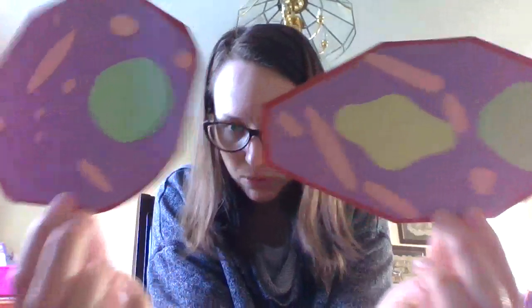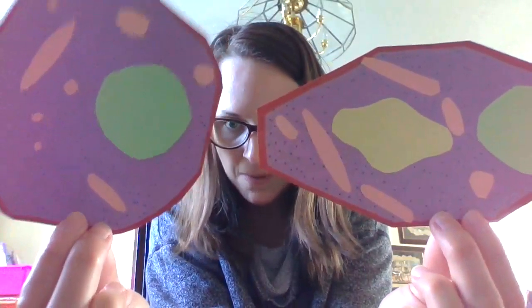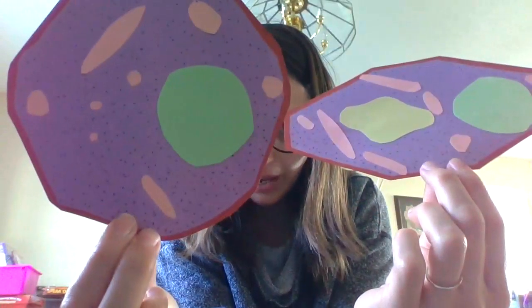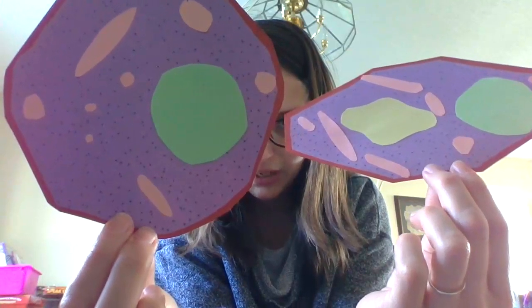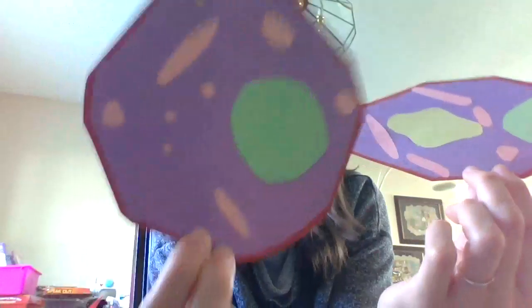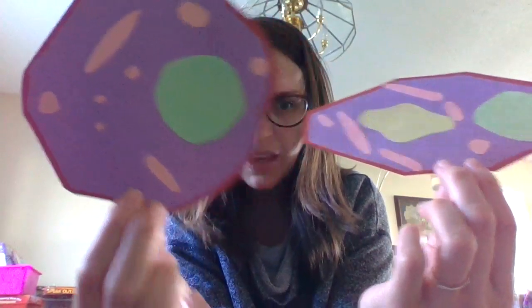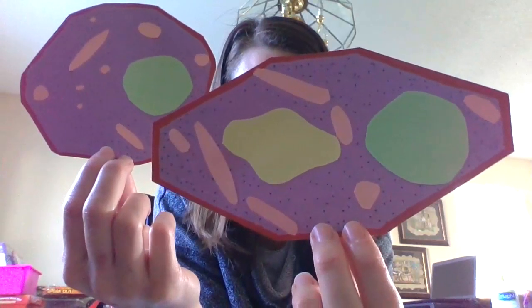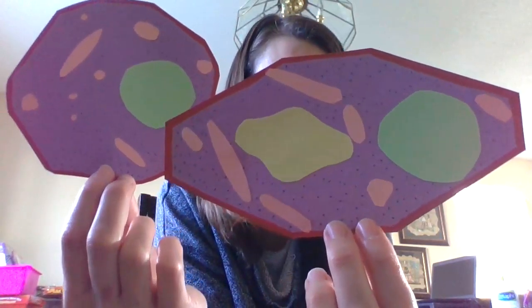So although they're both on the outside of the cell, the animal cell is pretty flexible, and the plant one is actually pretty stiff and rigid to protect the cell.